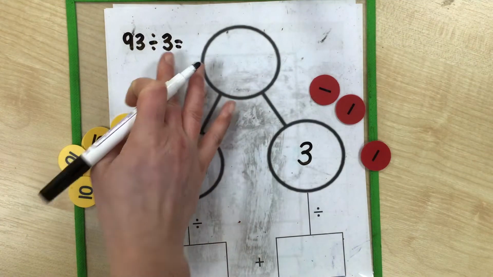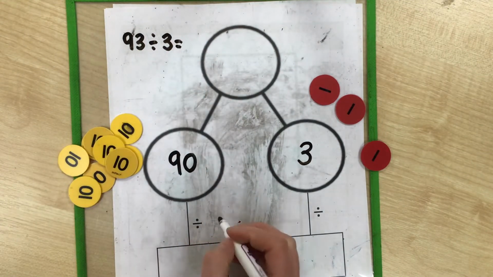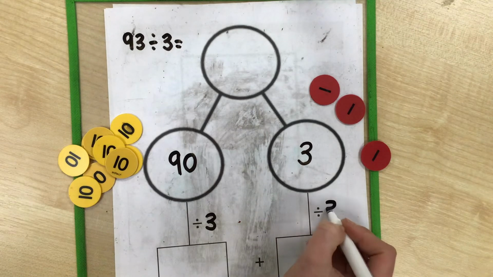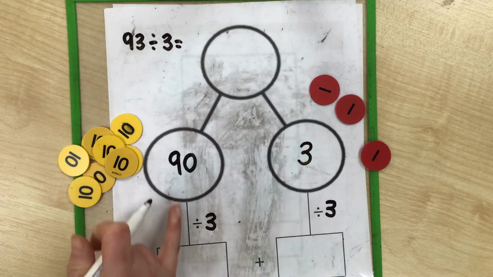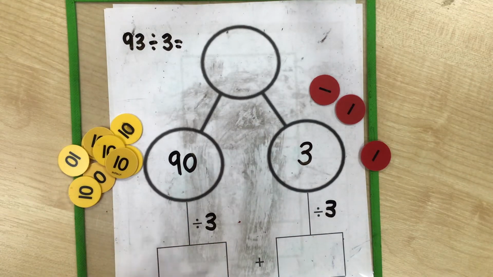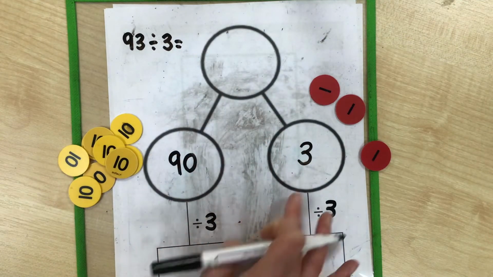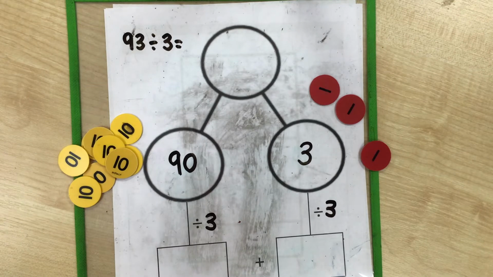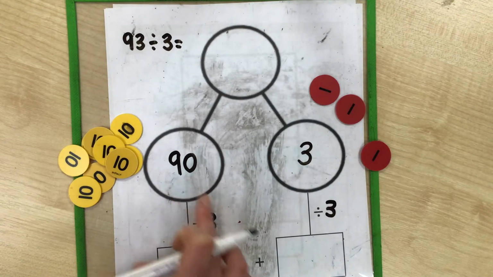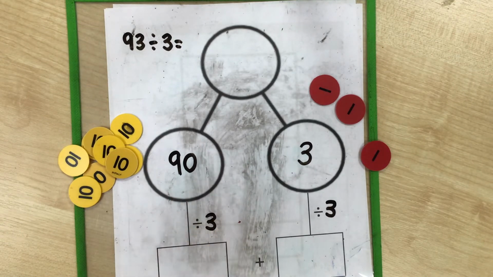I'm then going to be dividing today by 3. So I'm going to divide each of these by 3. And we call this in our class the leg, and then this is their shoes. So we've got our whole, our parts, their legs, and their shoes. Now we're going to divide each of our numbers by 3.